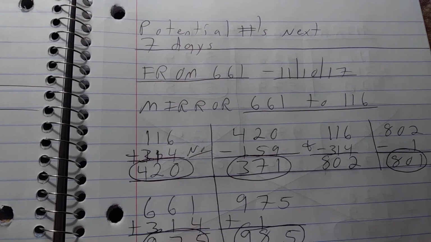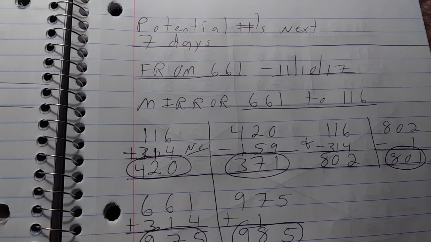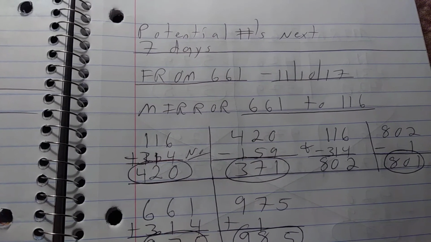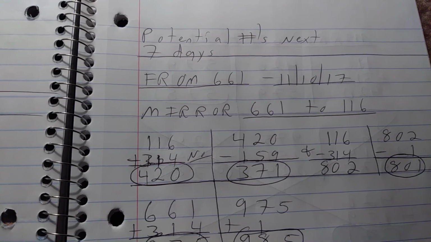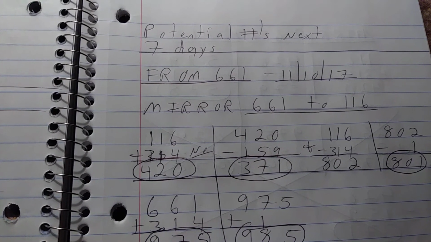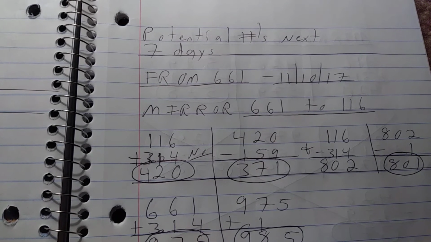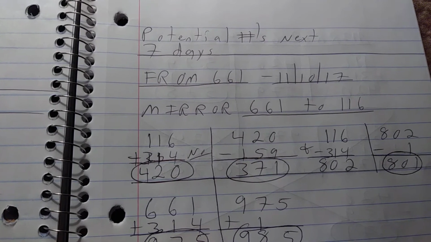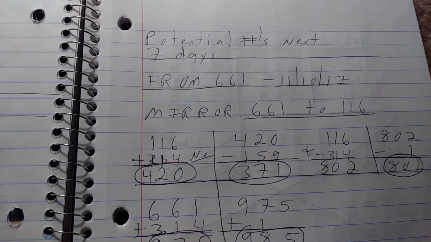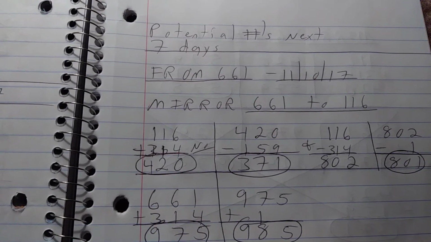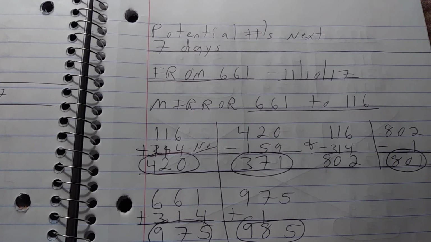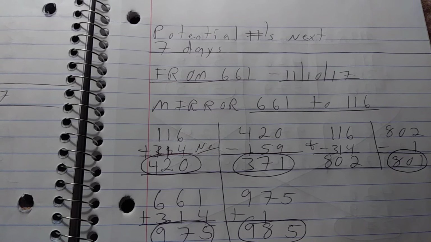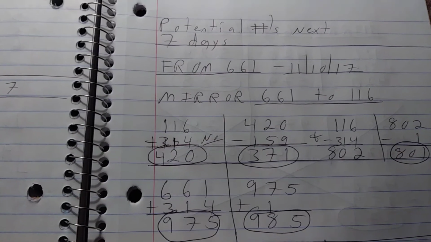So 420 minus 159, 10 minus 9 is 1, 12 minus 5 is 7, and then 4 minus 1 is 3, so 371. And then you would also take 116 minus 314, so 6 minus 4 is 2, 1 minus 1 is 0, and then 11 minus 3 is 8, so 802. And then you would also take 802 minus 1, so 2 minus 1 is 1, and then bring down the 80, so 801.